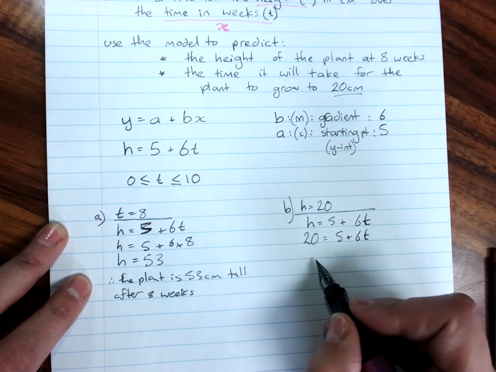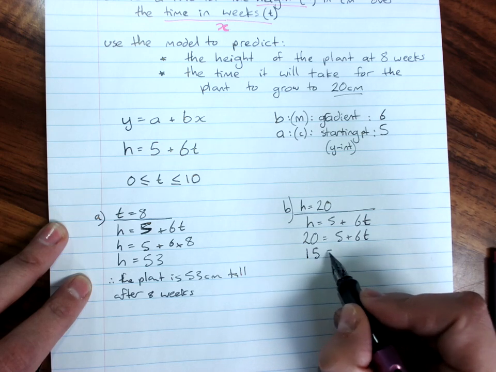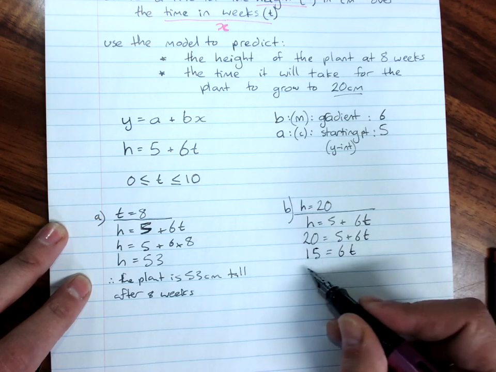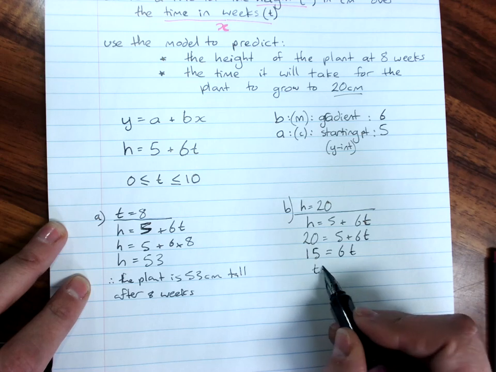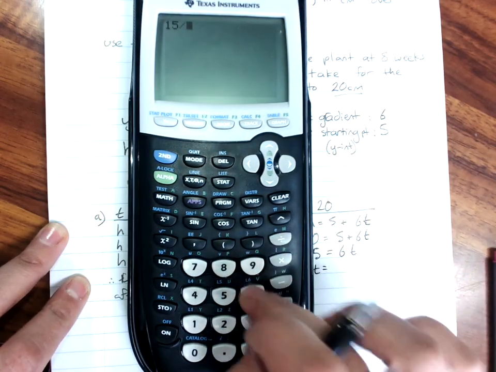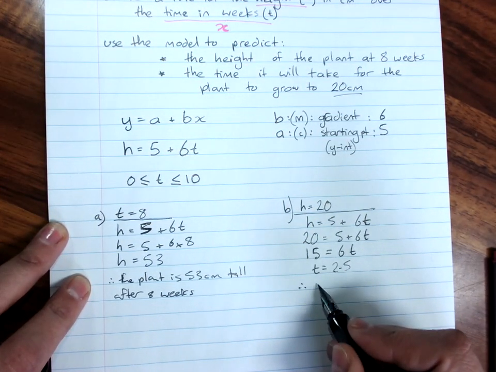Subtract 5 from both sides. 15 equals 6t. Divide by 6 on both sides. T equals 15 divided by 6, 2.5. Therefore, it will take 2.5 weeks.